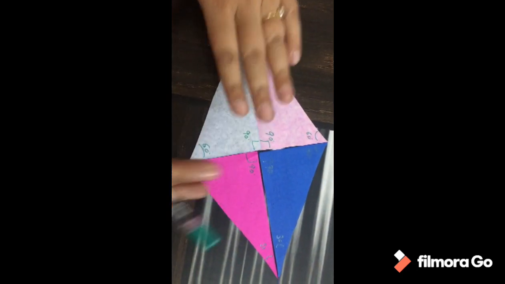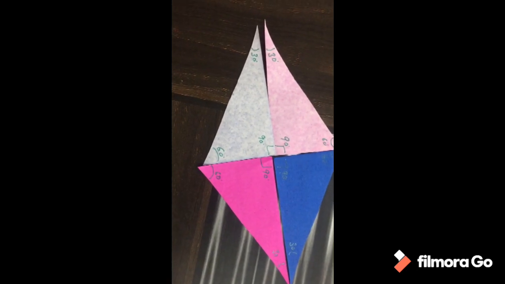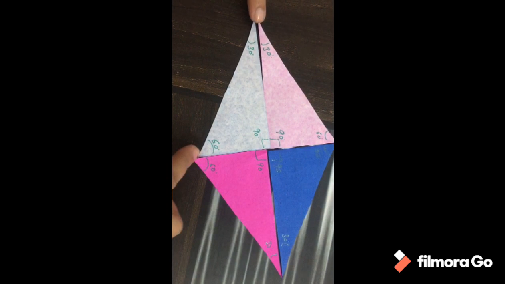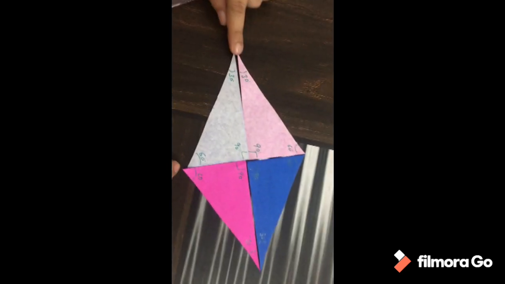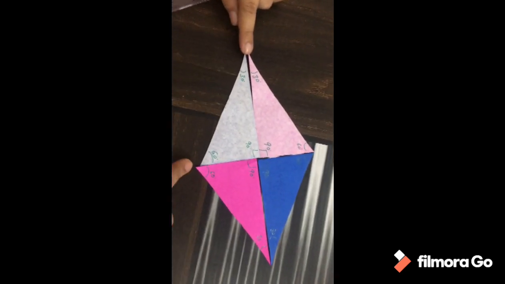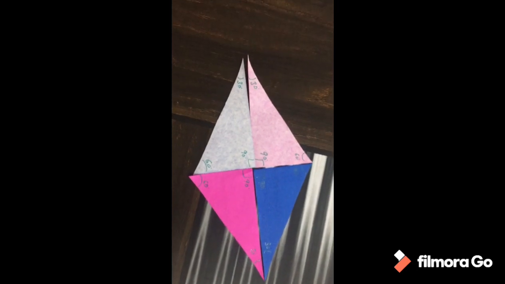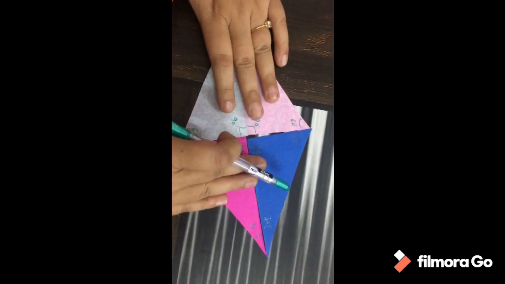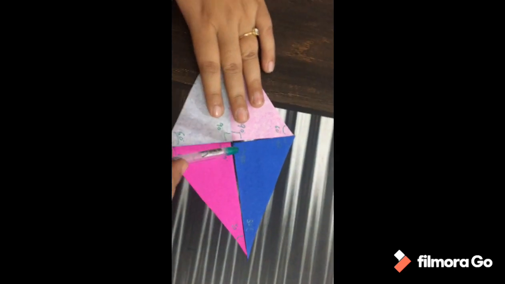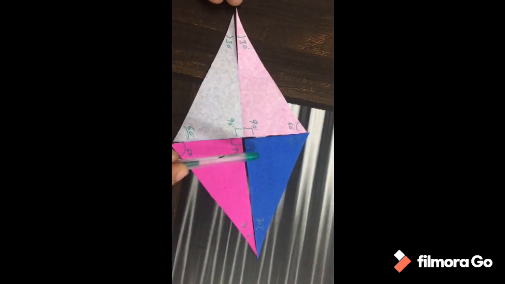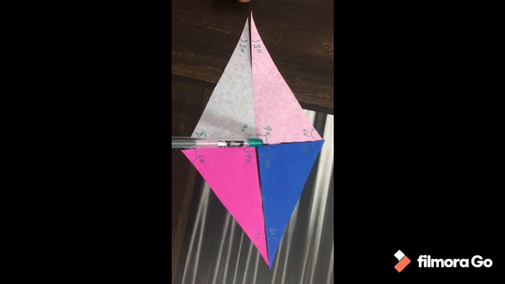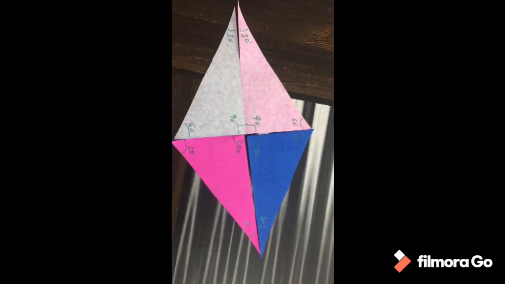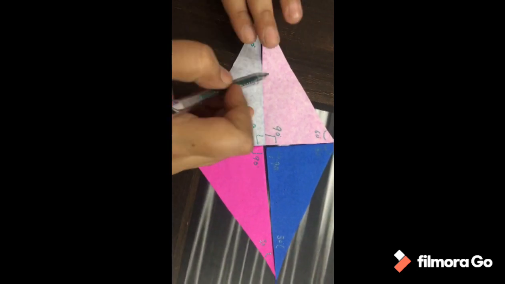And by just observation, this diagonal and this diagonal are not equal in length. It's clear, so diagonals are not equal. And we are observing diagonals are intersecting at this point, and when they intersect, each angle is 90 degrees. It means diagonals bisect each other at 90 degrees.